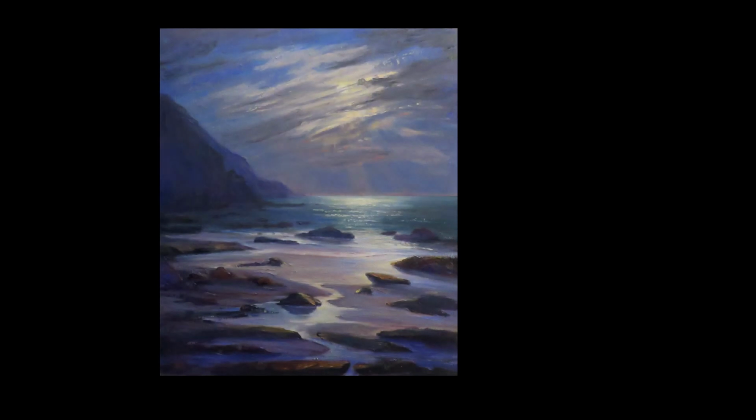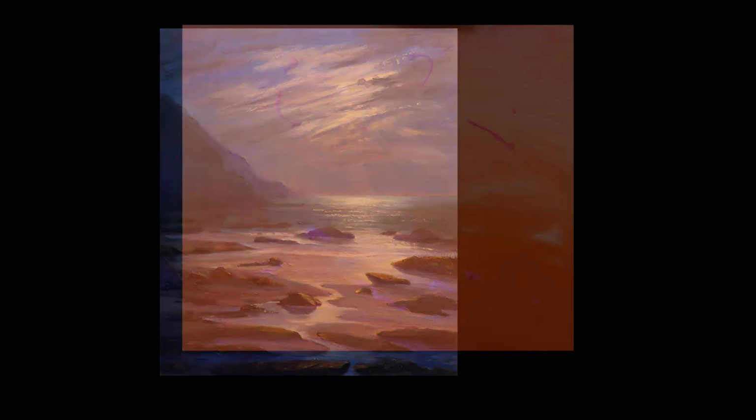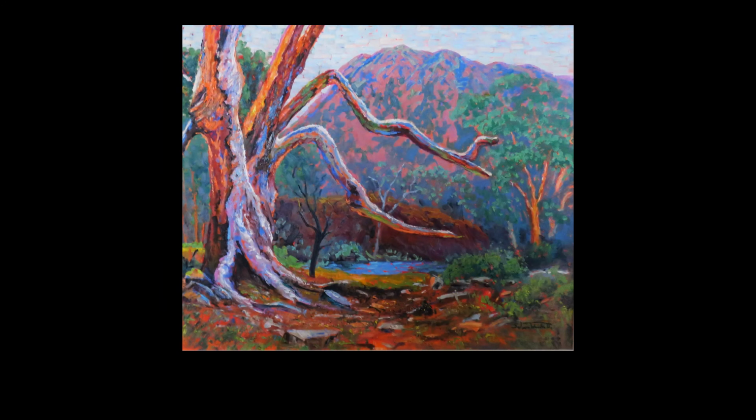Here I have used cool colors to start the painting, and it proceeded later on from there without doing very much drawing. While this one is a warm color painting, so I started with warm colors, and I put some kind of random marks, and I started from there.